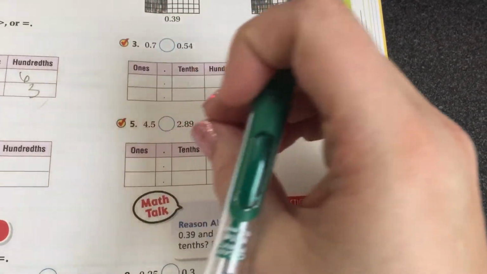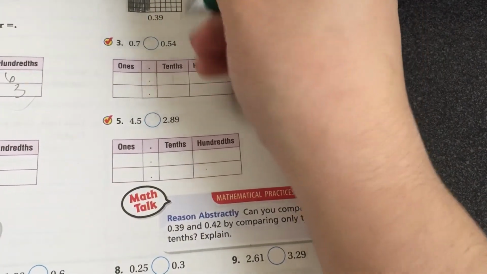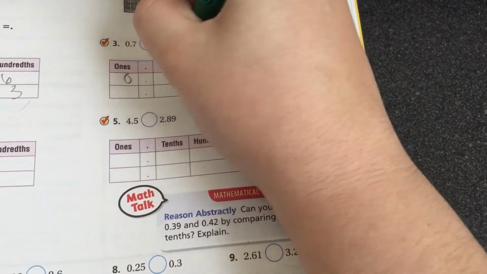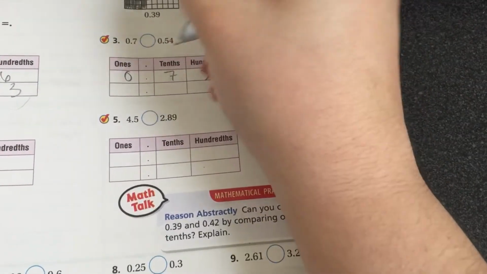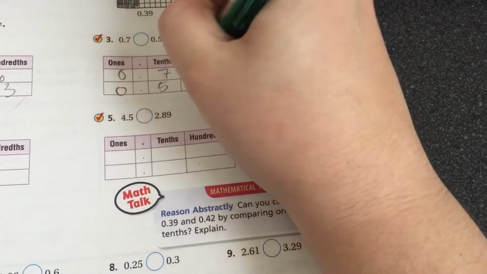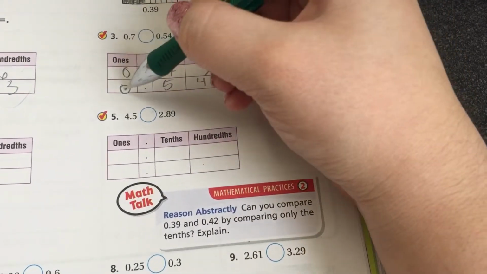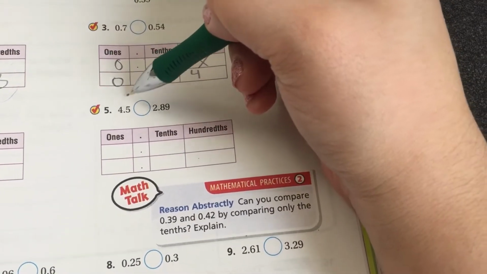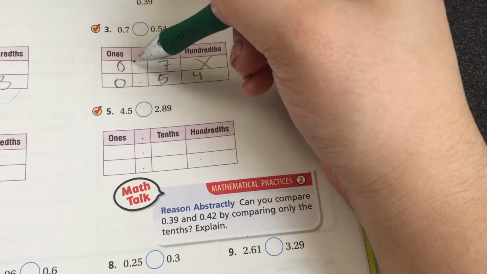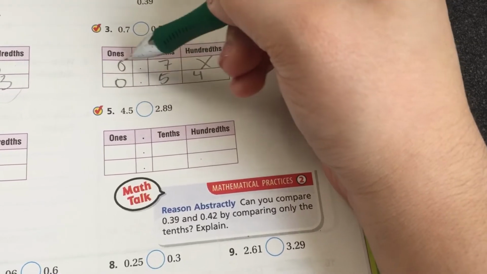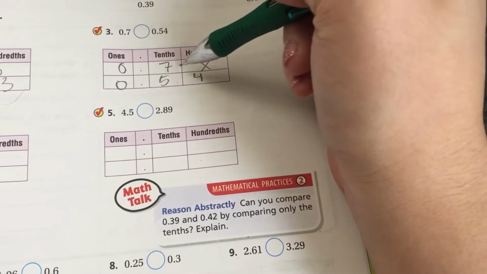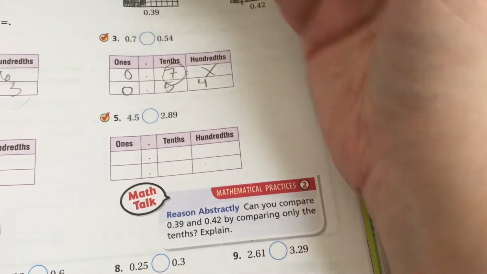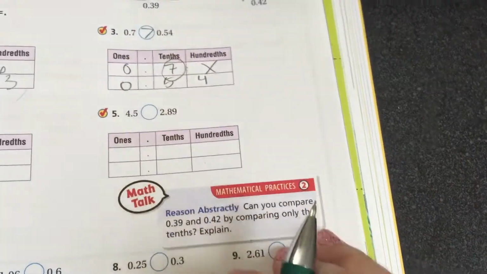Same thing, number 3. Stack them. So I've got 0 and 7/10. No hundredths on that one, that's okay. 0 and 54 hundredths. So start at the left, work my way over. They are the same, so we're going to move to the next one. This one, 7/10 is bigger than 5/10, which means that this one is the bigger one, okay? Which means that we're going to show that that's greater than.